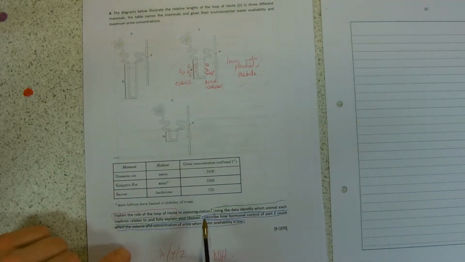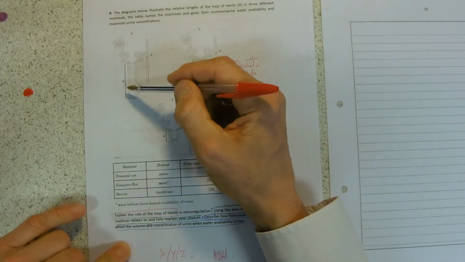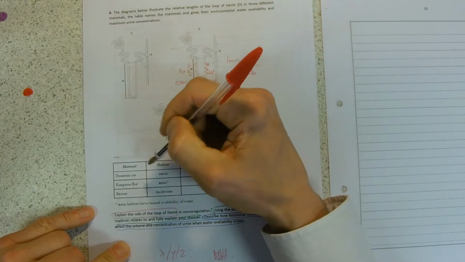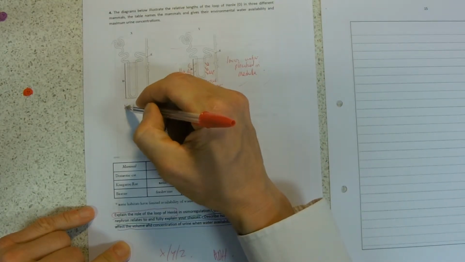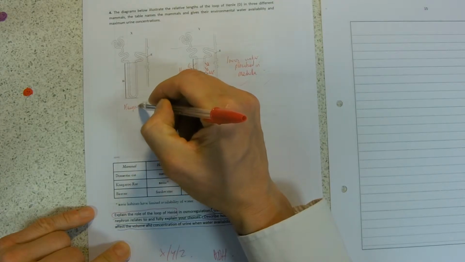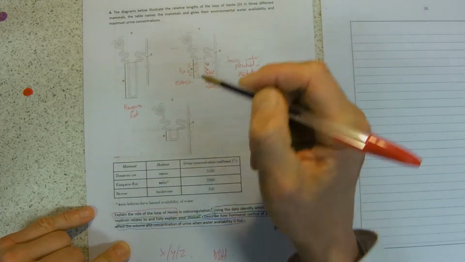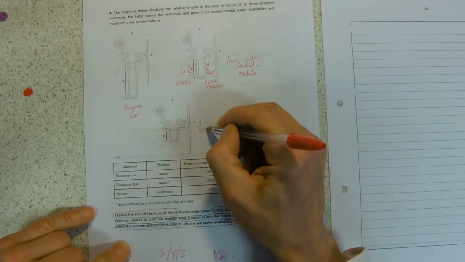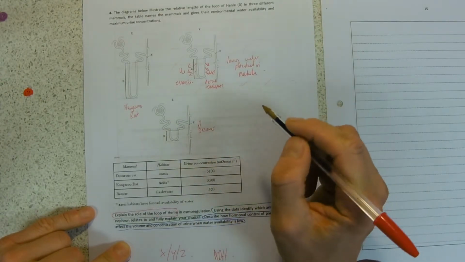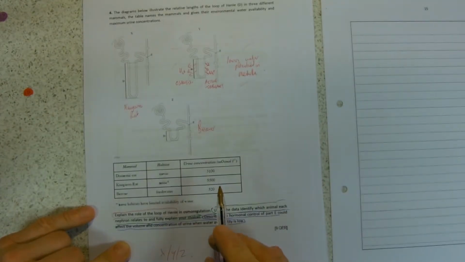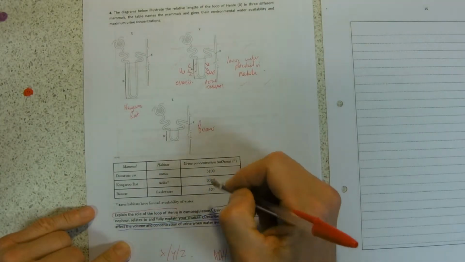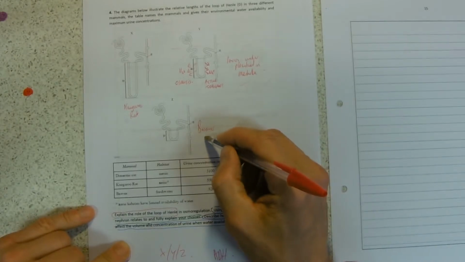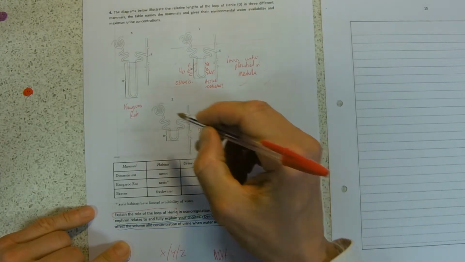Then I think nearly everyone got the animals the right way around. So our long loop was our xeric habitat, so that was our kangaroo rat, and our short loop was our beaver. And the thing that quite a lot of people didn't do was really relate the data to that. So talking about numbers.